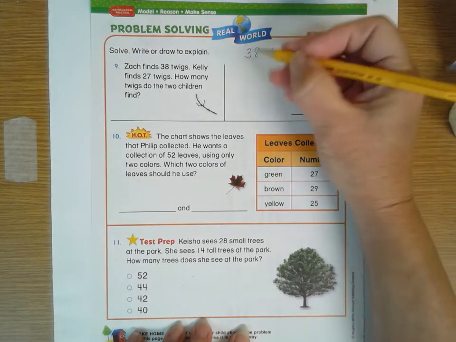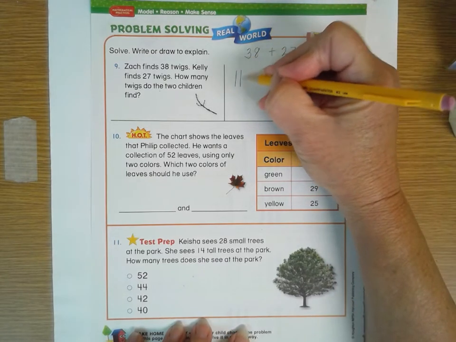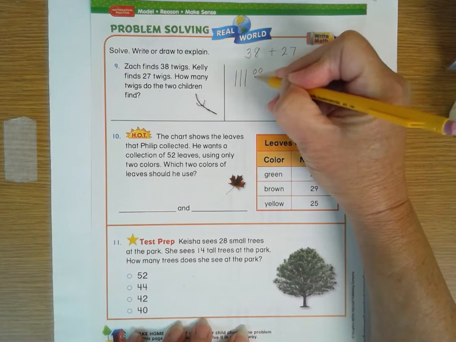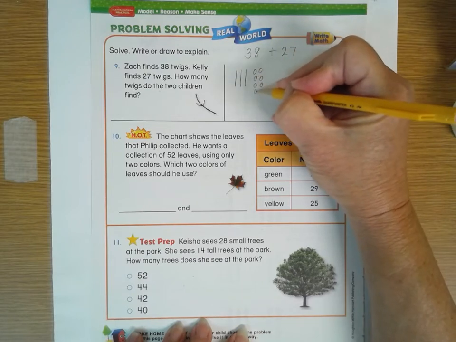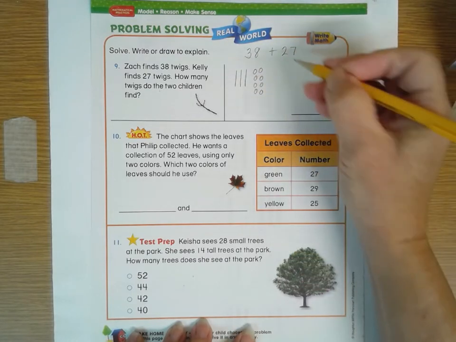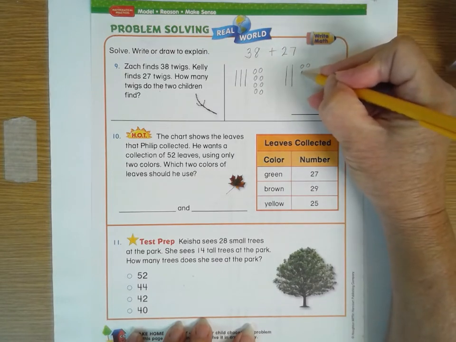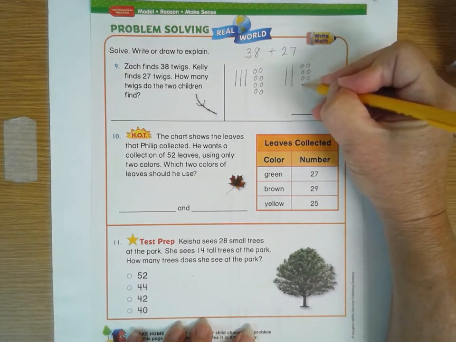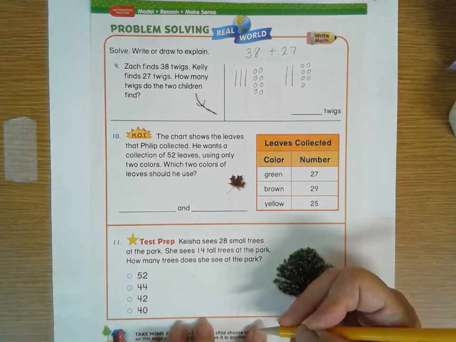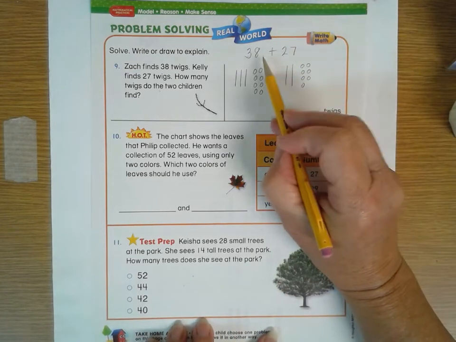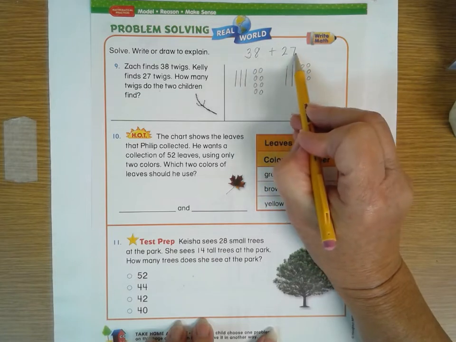We've got 3 10s and 8 1s. And then we'll do the 27. 2 10s and 7 1s. So if I look at my 1s, this one has 8, this one has 7. I'm going to keep the 8, I'm going to break apart that 7.